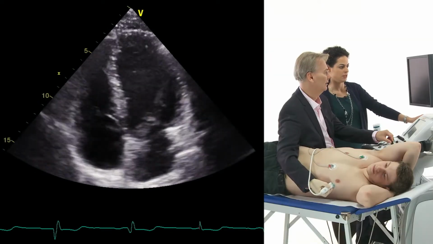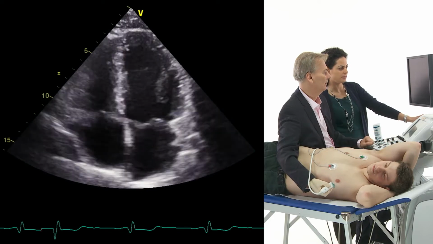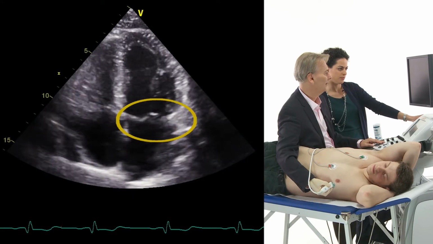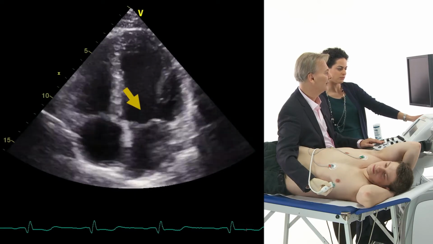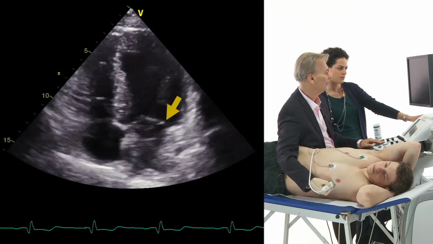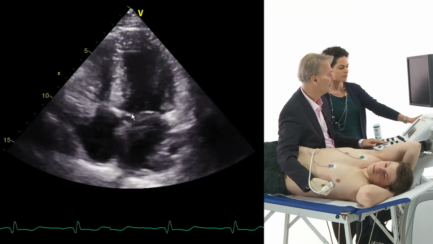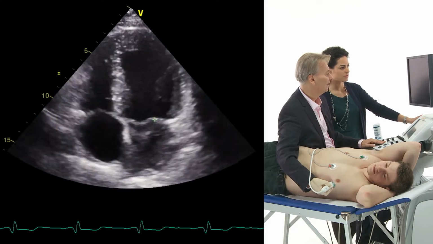This is really nice to see. Again, the mitral valve on the left. Yes, you see the anterior leaflet, which is a bit longer, and the posterior, which is a little bit shorter. Let me show you this. Here, this is the anterior leaflet. This is the posterior leaflet.